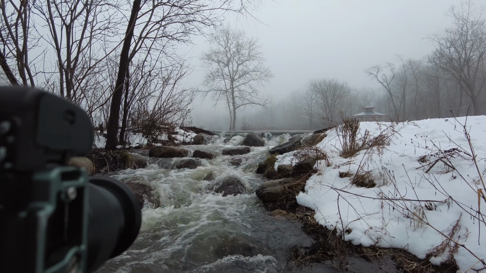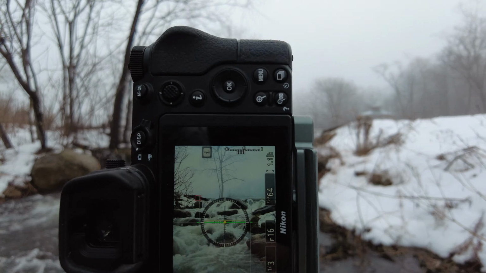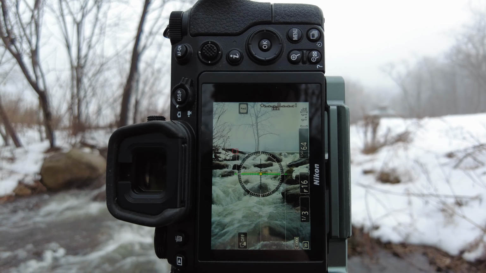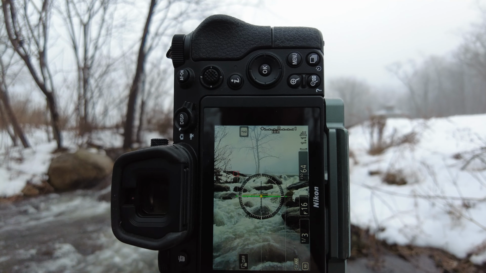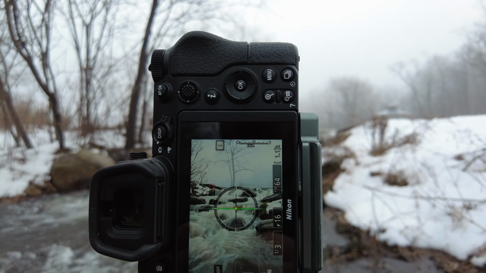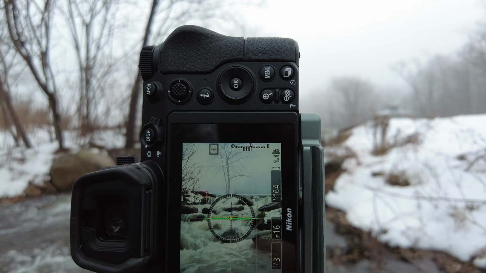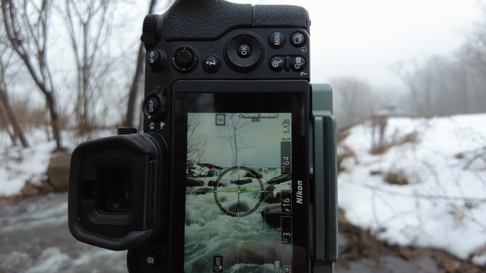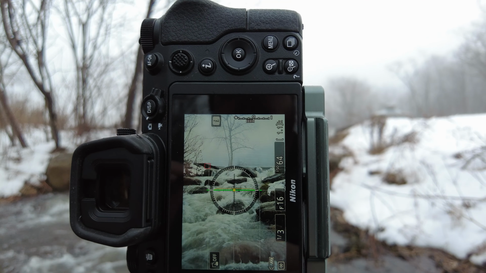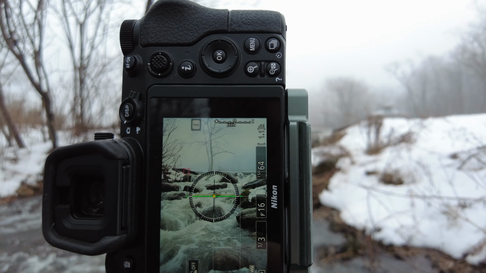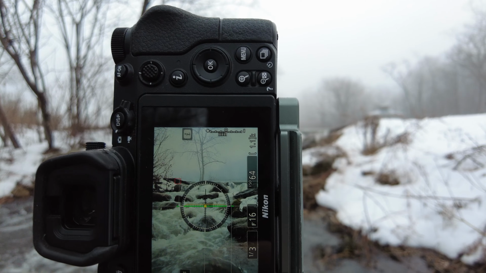I'll show you what I got on the back of the camera real quick. So that's the back of the camera. That's my composition. You see that rock right there in the foreground. So I got the water leading through up to the tree in the background. And I didn't want to go with a really long shutter speed. I wanted to show motion in the water, but keep some of the detail.